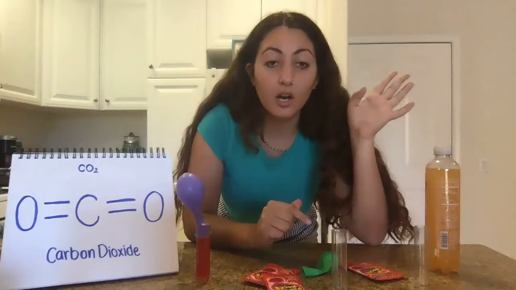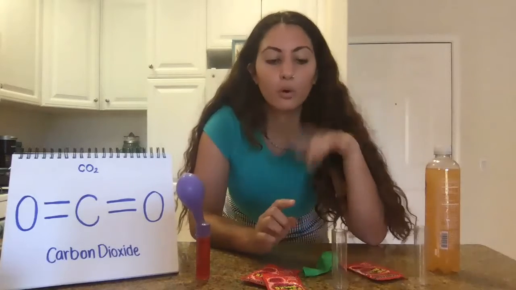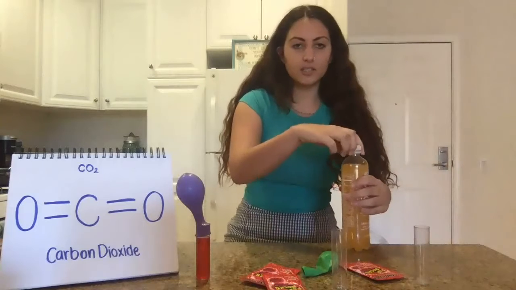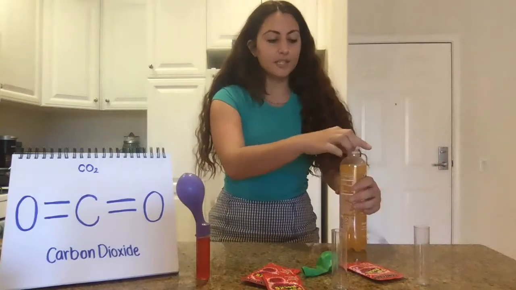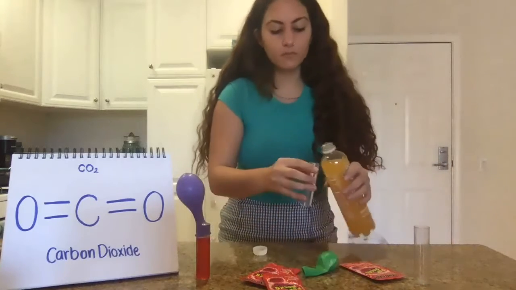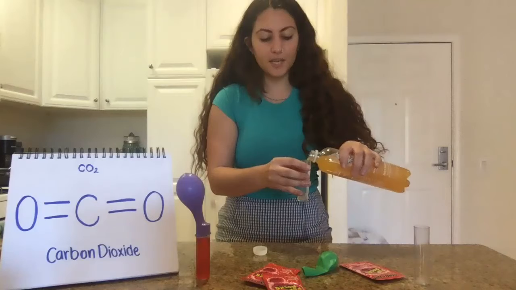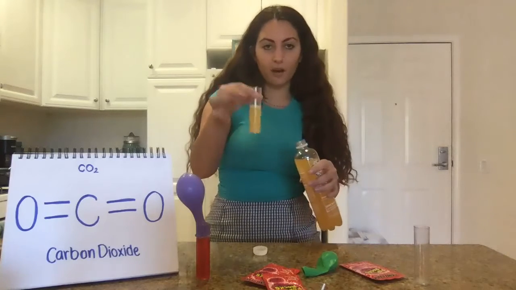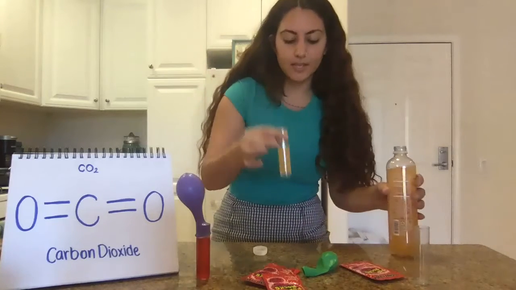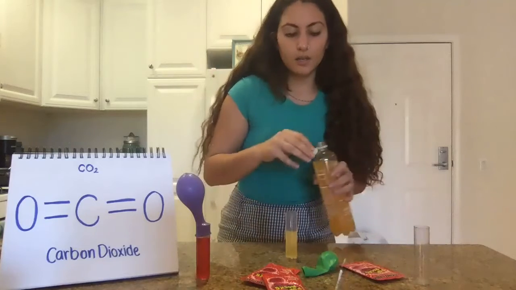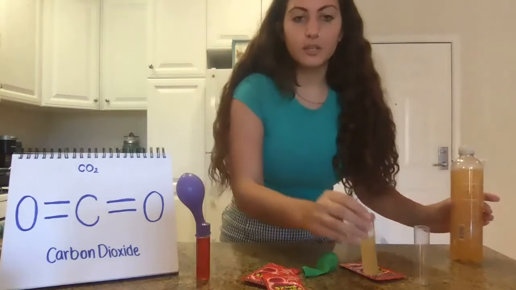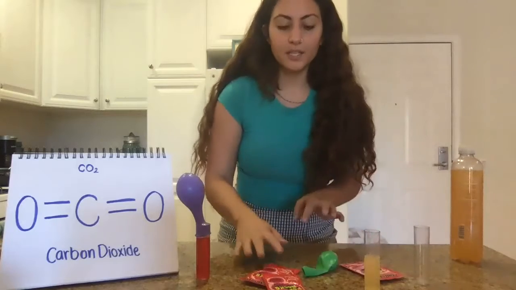So to get started, you're going to pour the soda about halfway up the container. I'm just going to do that really fast here. And be careful not to spill. You only need to pour about halfway up your little container here. And then you can put that aside for just a moment.